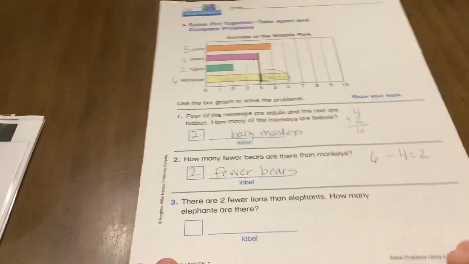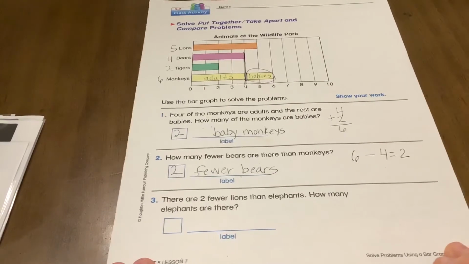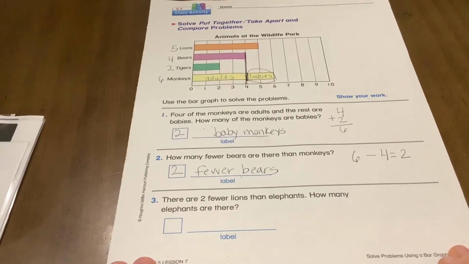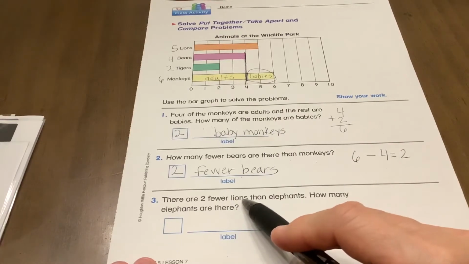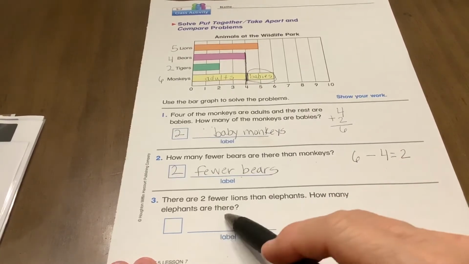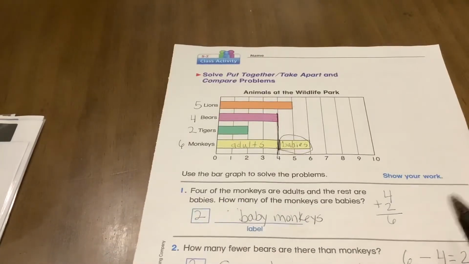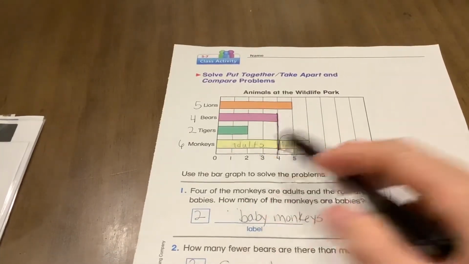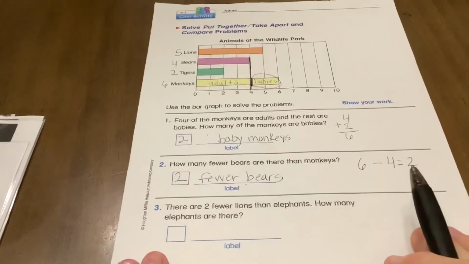Okay, number 3, I'm going to read it and then you are going to solve it on your own after we are done today, and we will check it tomorrow. There are 2 fewer lions than elephants. How many elephants are there? Well, elephants aren't even on our graph. So how are we going to know how many elephants there are?